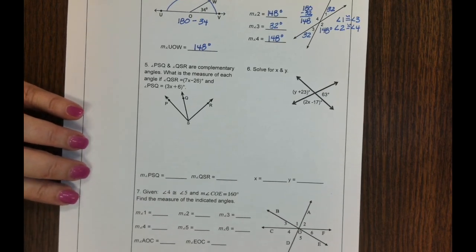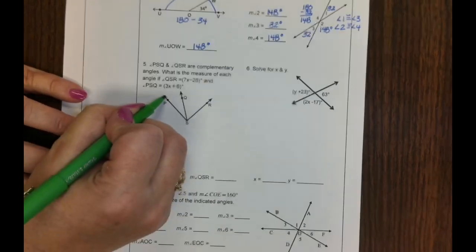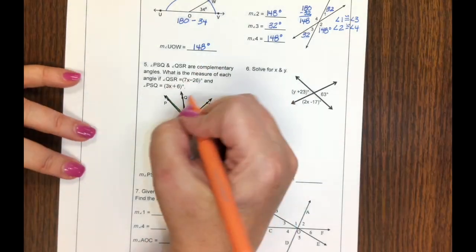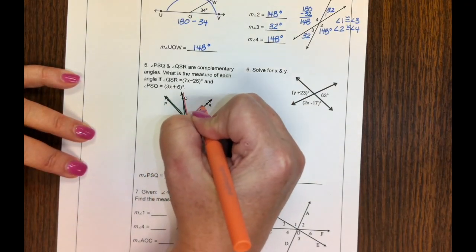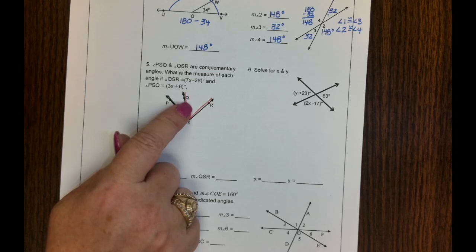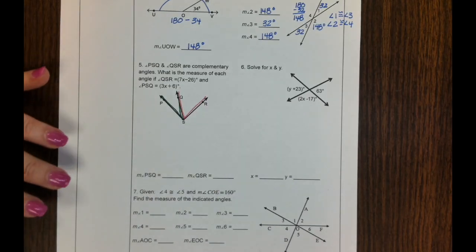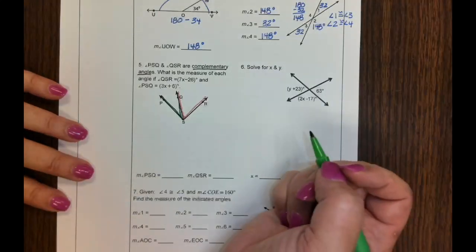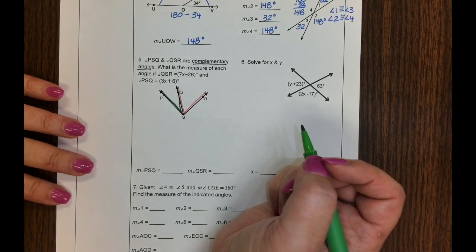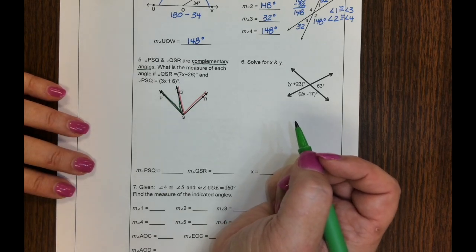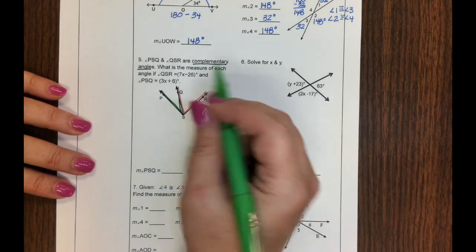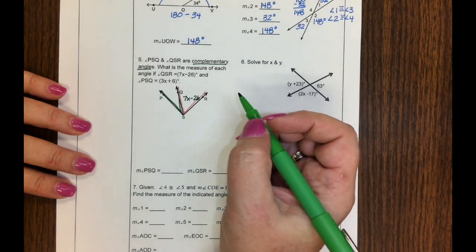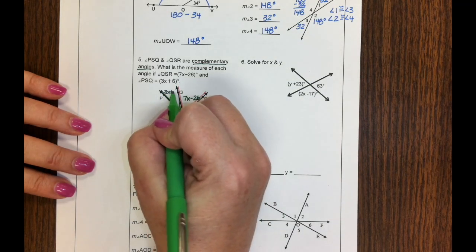So let's look at number 5, angle PSQ. So here is PSQ and QSR. The angle names are important because there are actually these two individual angles and then this one big whole angle. They are complementary angles. So maybe we don't remember what complementary means or that that's important. So let's keep going and let's label what we know. What is the measure of each angle if QSR is 7x minus 26 and PSQ is 3x plus 6?